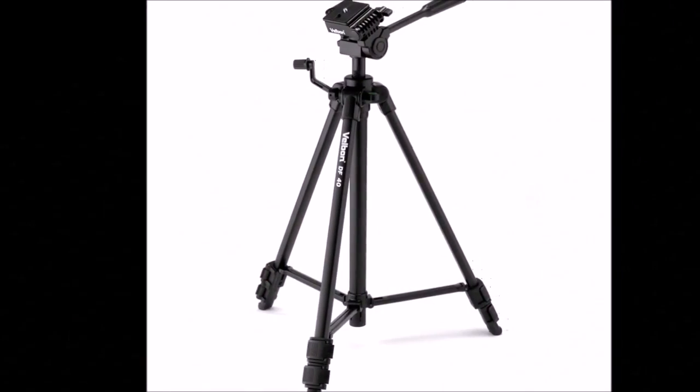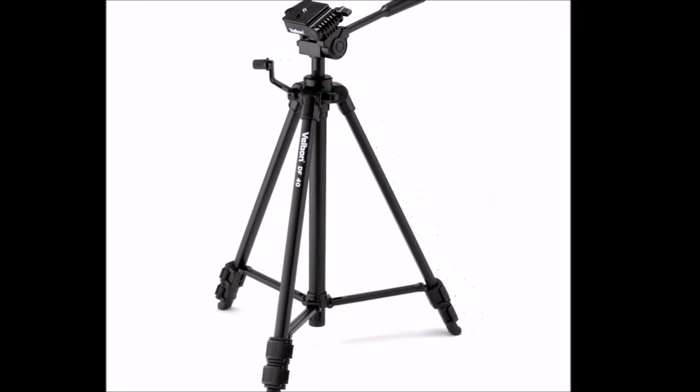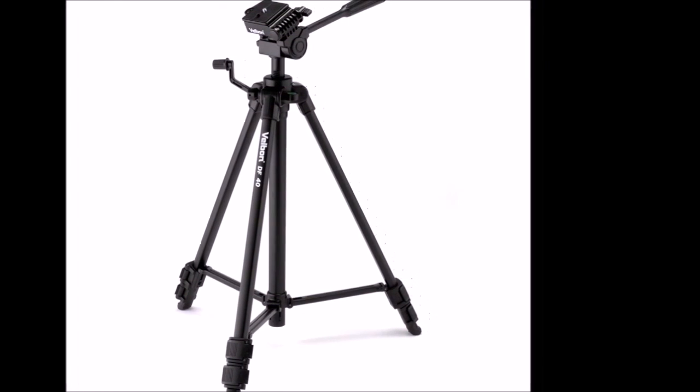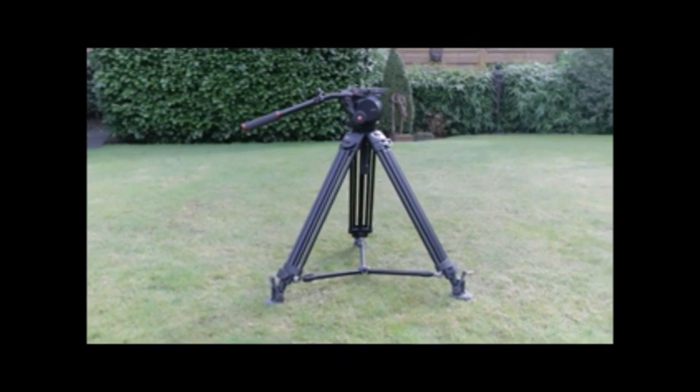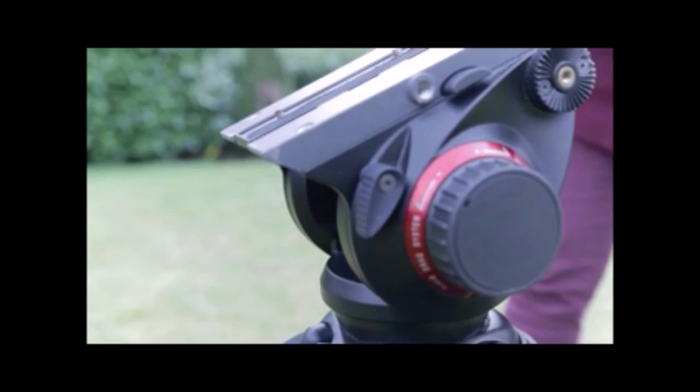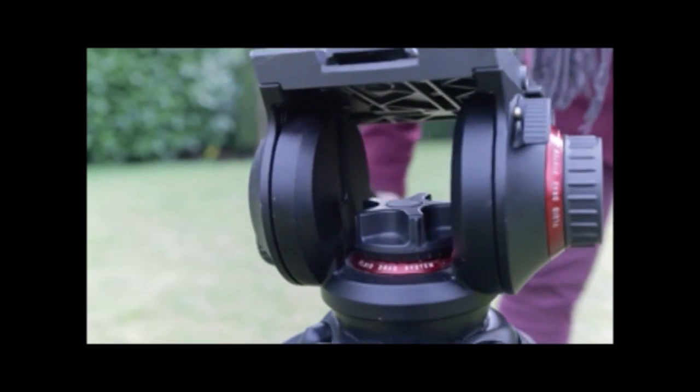If you are using a slow shutter speed, for example, anything slower than 1/60, you will need to use either a tripod or some type of image stabilization.